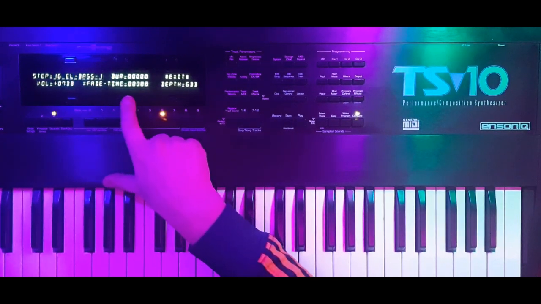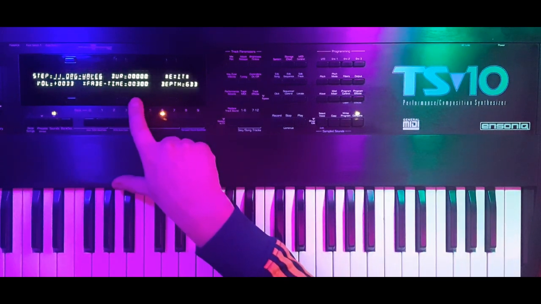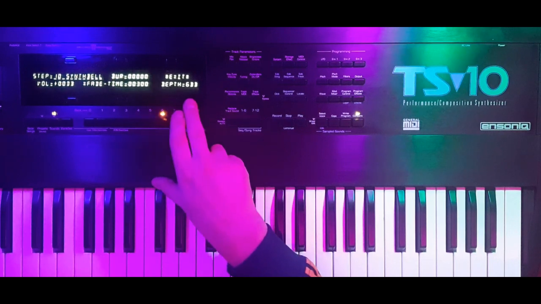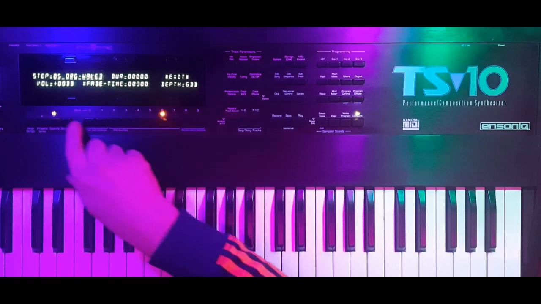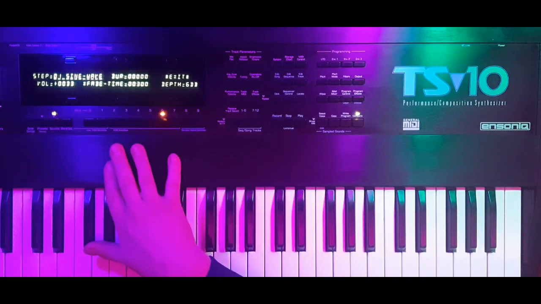The duration is all set to a crossfade of 300, no regular duration, and a depth of 6 dB. And here and there I adjusted the volume of an individual step.